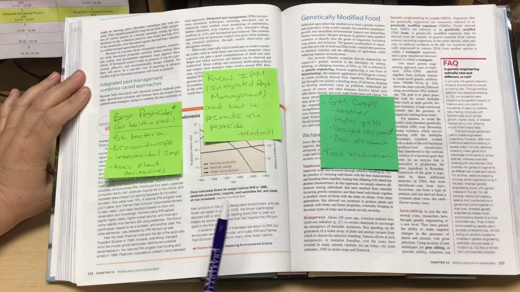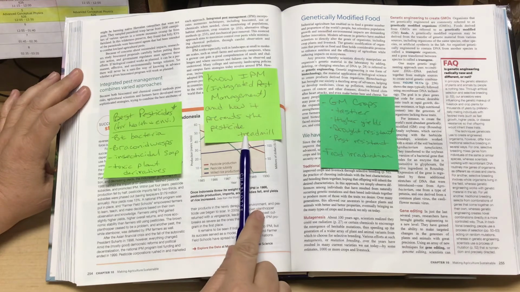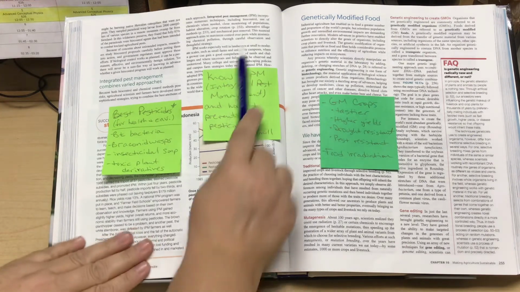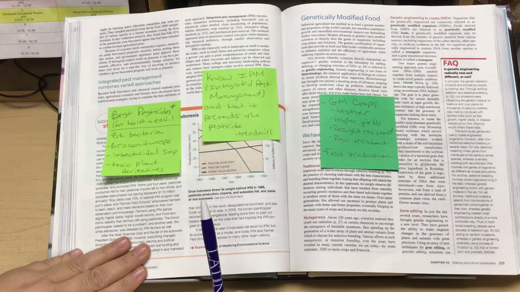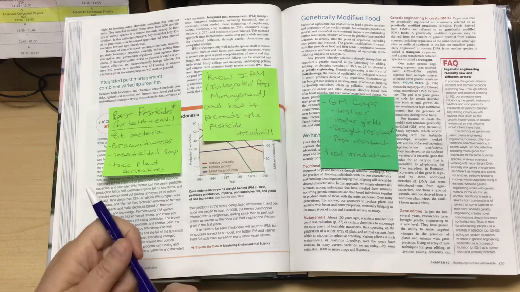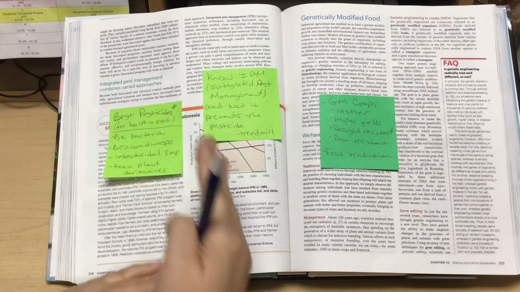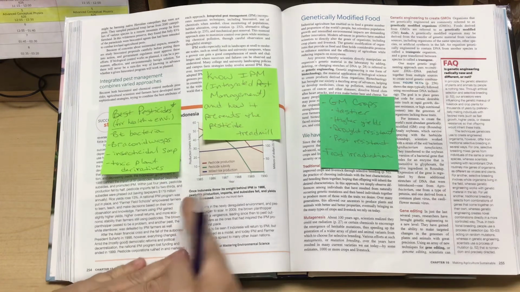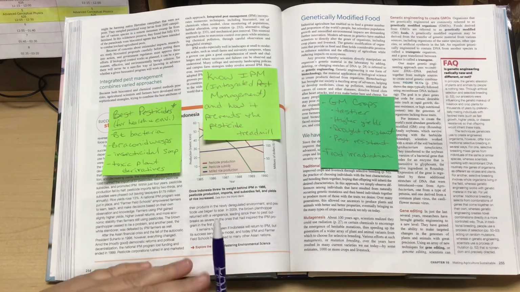Then the last thing in section 10.3 that you should know is IPM, which is Integrated Pest Management. This is super important. It talks about how it prevents the pesticide treadmill. And you should know some of the techniques up here in this top paragraph. But basically it means not relying on one thing to control your pests. Using a variety of things, maybe at the same time, or maybe one after the other so that they aren't able to develop a resistance to it.